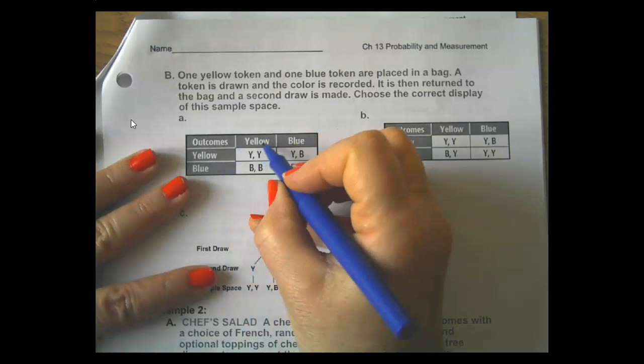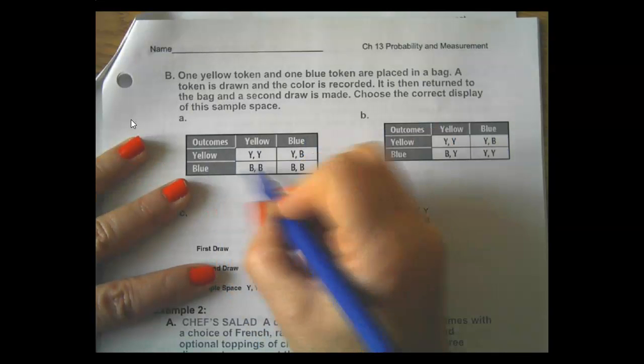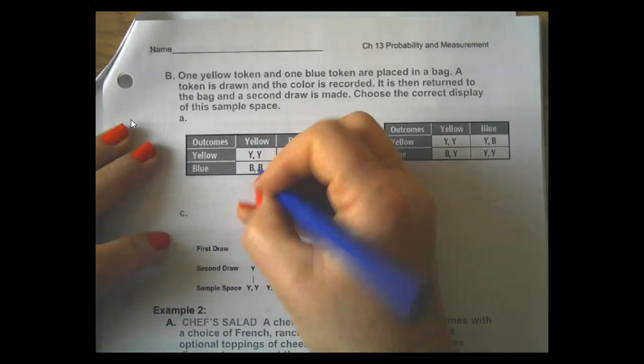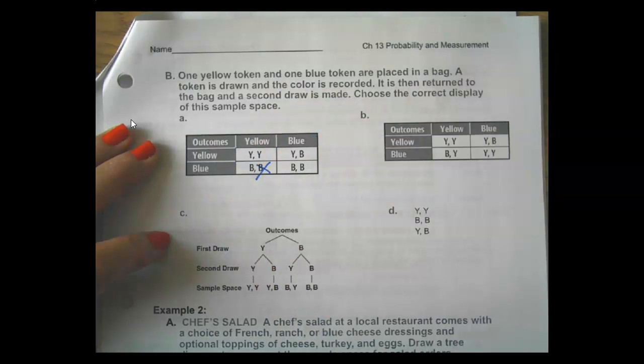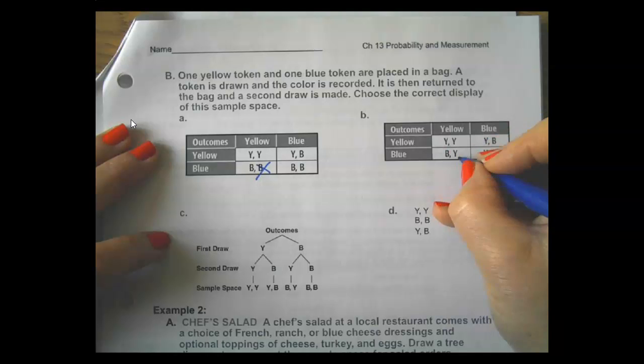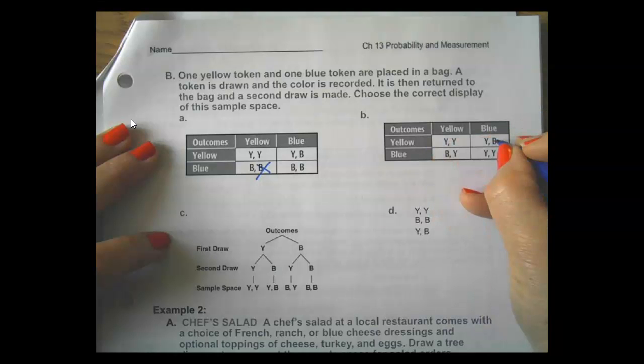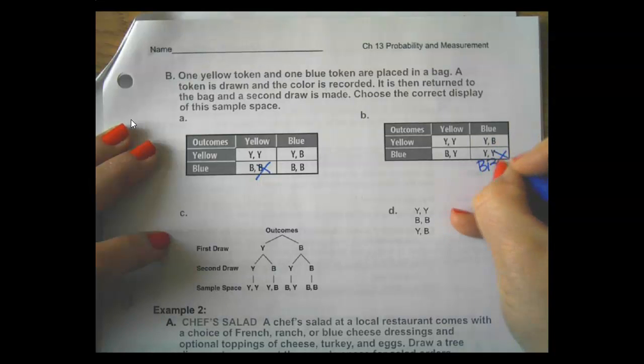So yellow, yellow, yellow, blue, blue, yellow, that's not right. So this should be blue, yellow, right? So this is a no-go. Bad. Yellow, yellow, blue, yellow, yellow, blue. This should be blue, blue, right? It should be blue, blue. All right. So far, no good.